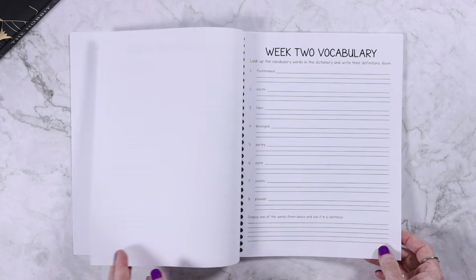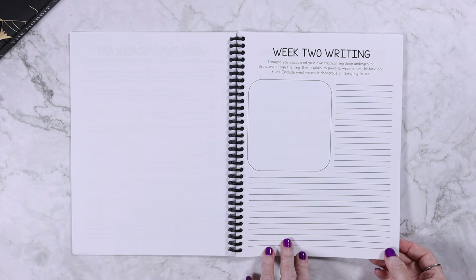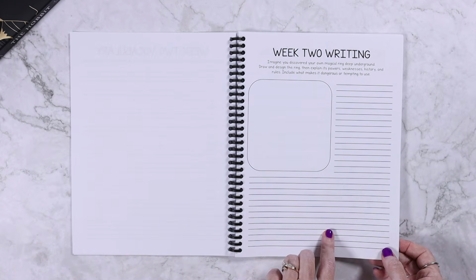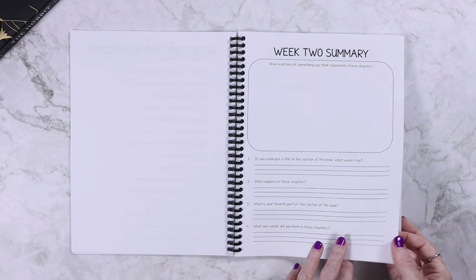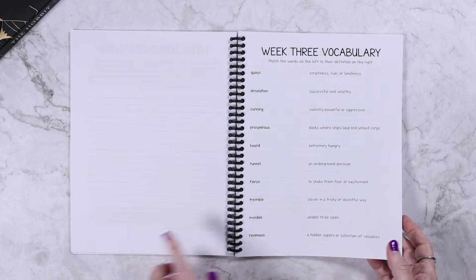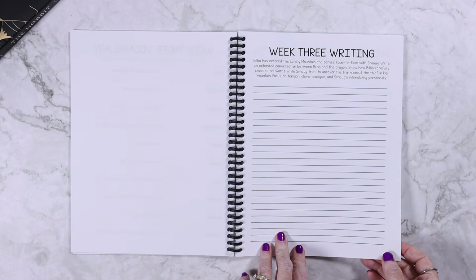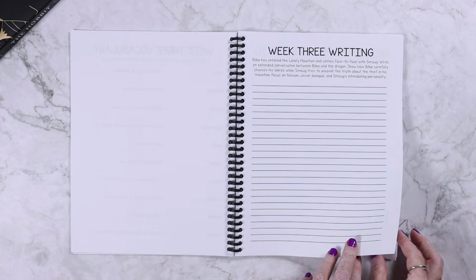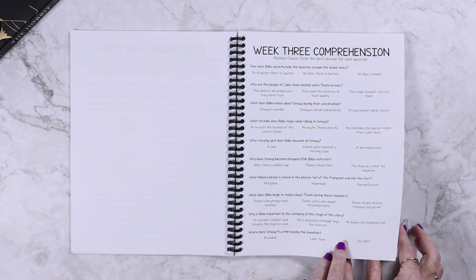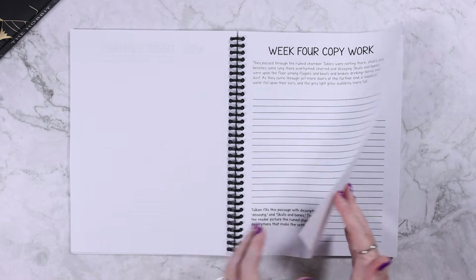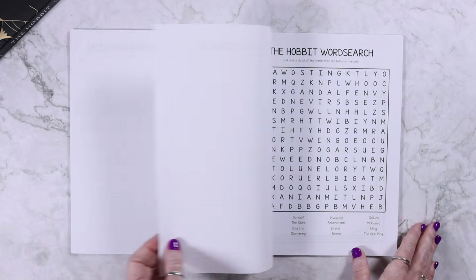So week 2, we will be writing the vocabulary. We'll be looking those up in the dictionary. We will be designing our own magical ring and writing more about it. True and false for comprehension. Week 3, we're going to be matching the words on the left to the definition on the right. We are going to be having a face-to-face conversation with Smaug and writing that down as dialogue. And then we have multiple choice comprehension. So like I said, that just keeps repeating for the first 5 weeks as you're reading the book.